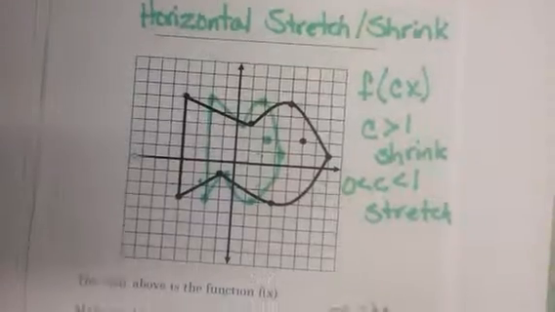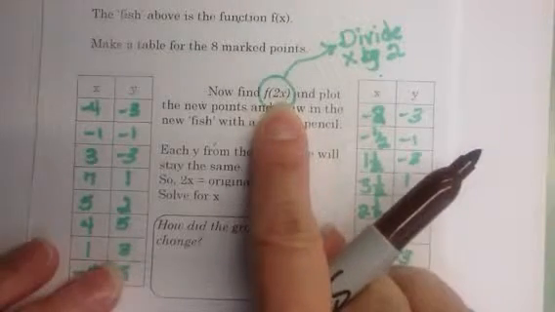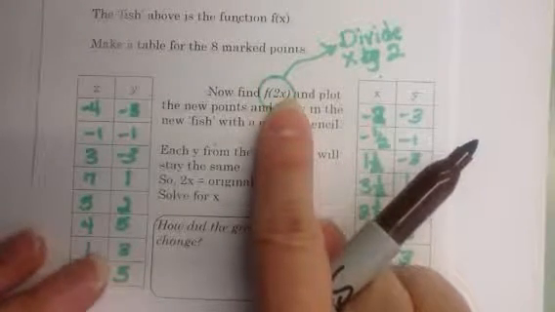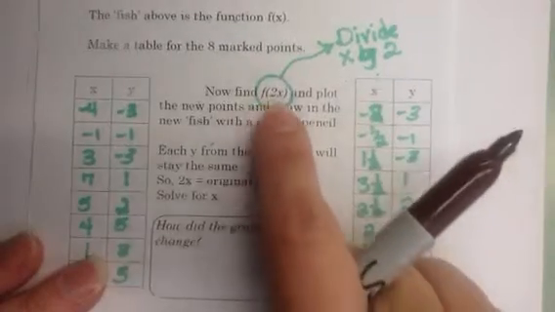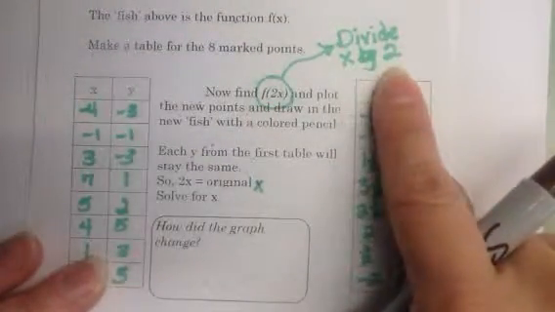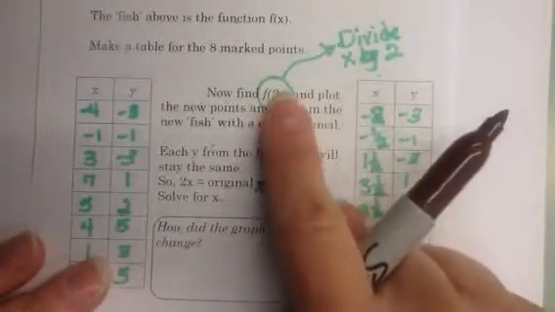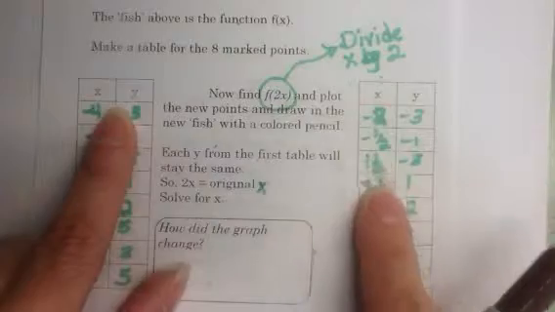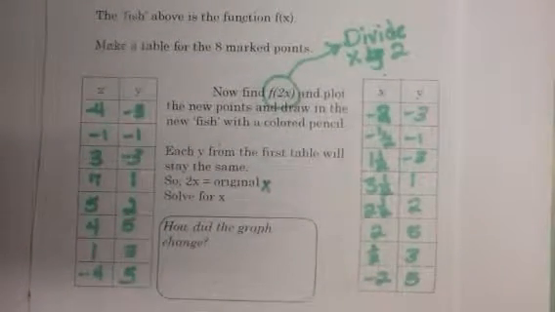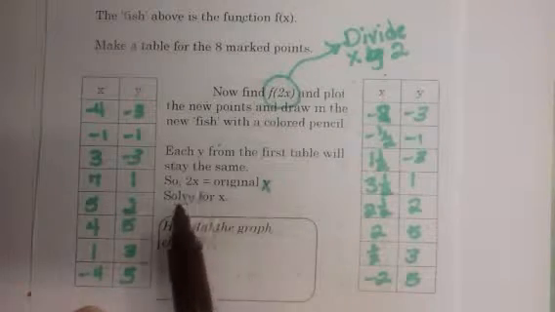The next one is a horizontal stretch and shrink. If we look here, we have 2x inside the parentheses. So again, inside we kind of do opposite of what we think we would do. So we're going to divide x by 2. So our y's stay the same, x is what's changing. Divide the x by 2. This is the table that we get. I tried to make, this should have been an x. I tried to make it to where you could figure it out.